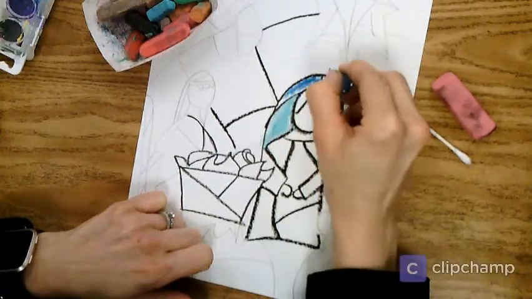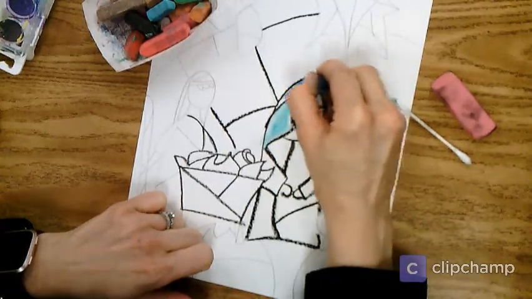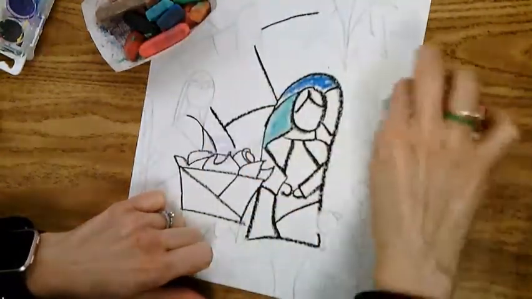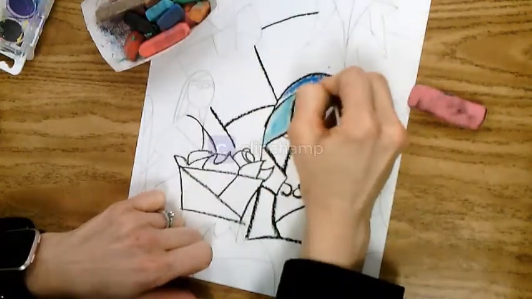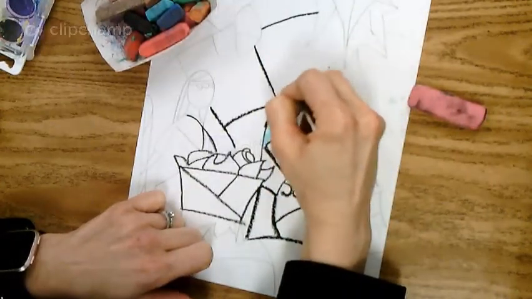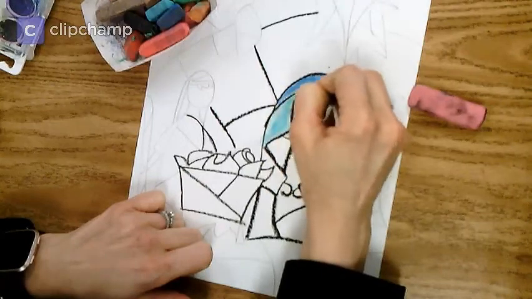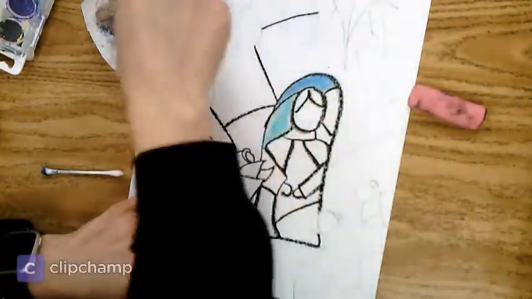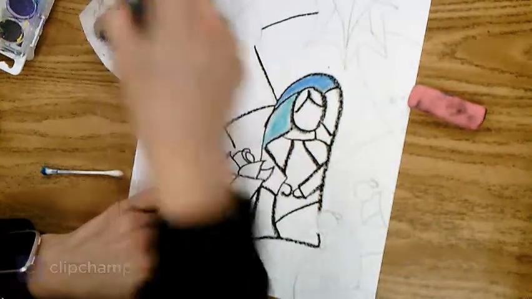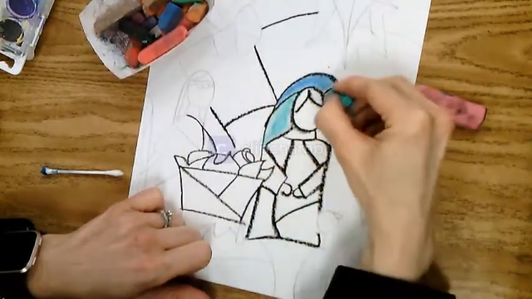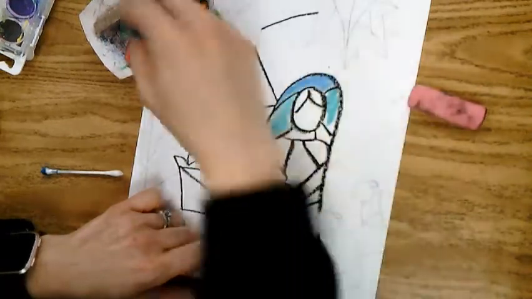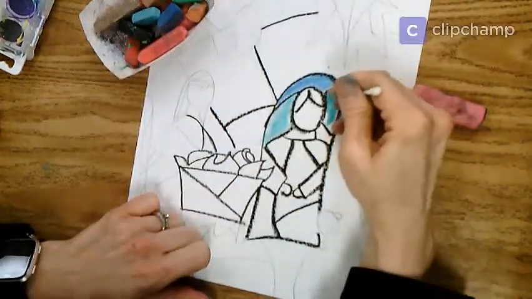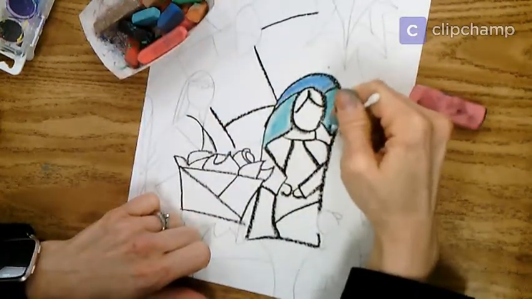Now notice I am not painting every section the same color. So when I get to a different section, I'm using a different color so that the exact same color isn't beside it. But see, I'm choosing colors that are kind of similar or the same because these are both blues. I'm just not putting the same blue side by side. Okay, and then I'm just using my Q-tip.